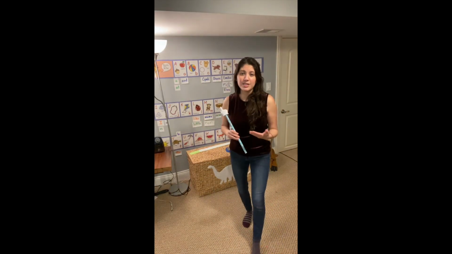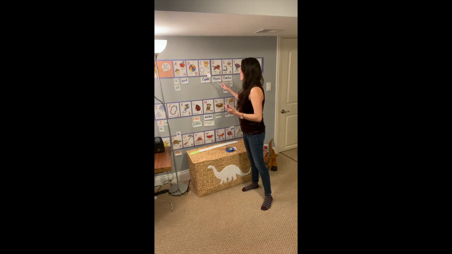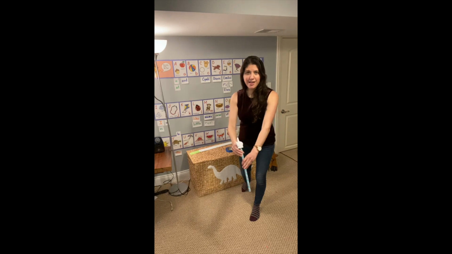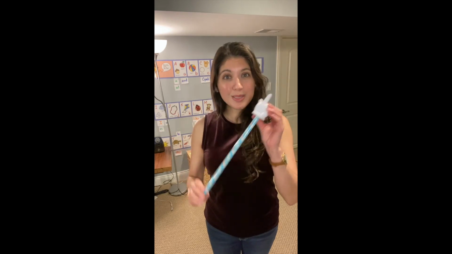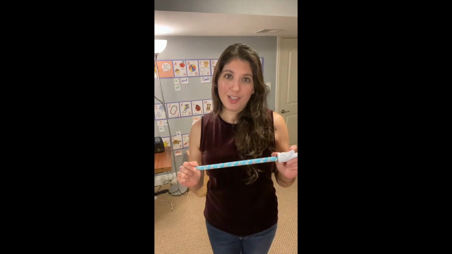This is super huge when you're going over sounds and letters, when you're going over words, and it makes it that much more fun when you're like, here you go, it's your turn, you're the teacher, and they just get super excited to use the hand pointer. So something so simple like this can make it more engaging for your child.